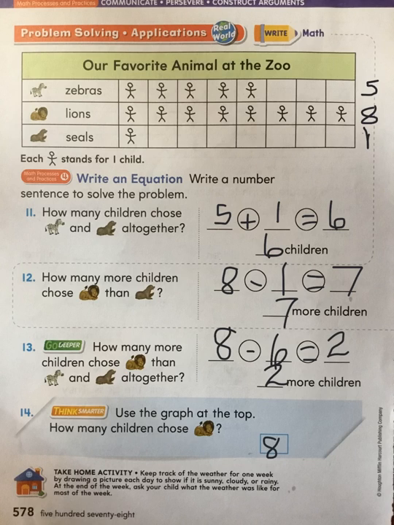If you have any more questions than what I've shown you here, then you need to contact your teacher when you're completing your assignment.